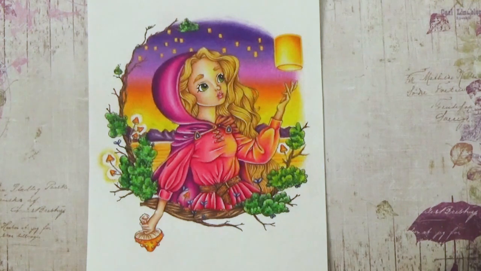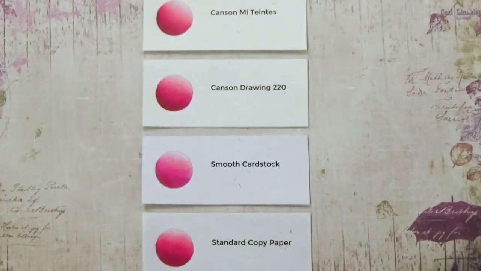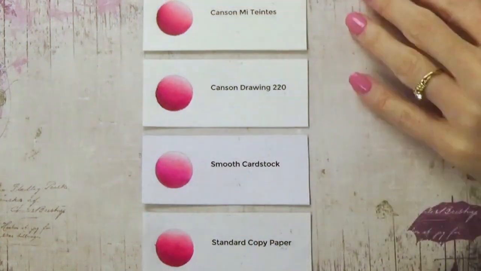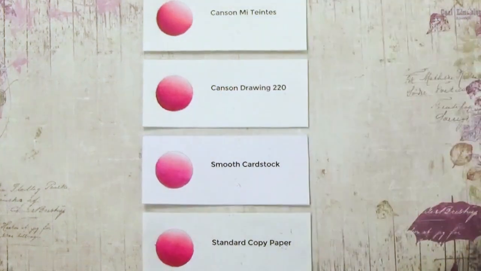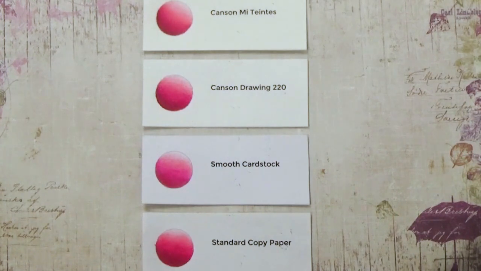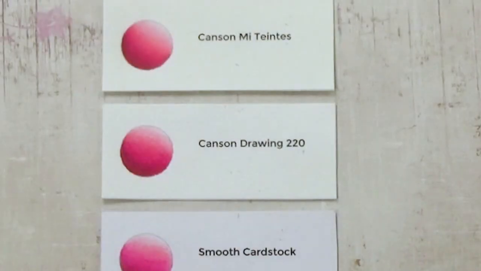Okay, so let me break down these 4 different types of paper here, and it will probably make a little bit more sense for you. You can see out of all of these, the brightest one is actually my Mi-Teintes, the one I've used at the top. And the reason for that is it's allowed me to really layer up and color my blends. Now I've just got a color blend here. It's the exact same blend I used in that pencil blending basics video I mentioned earlier.